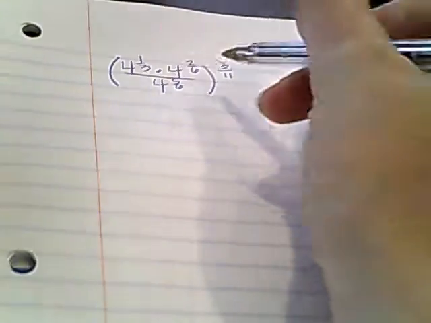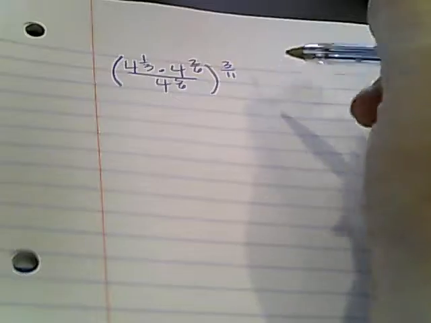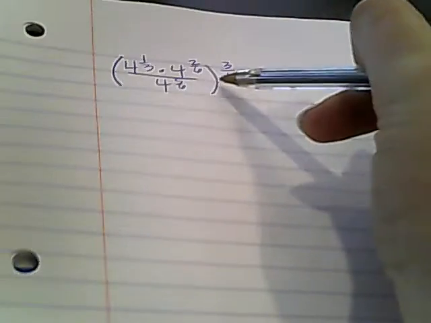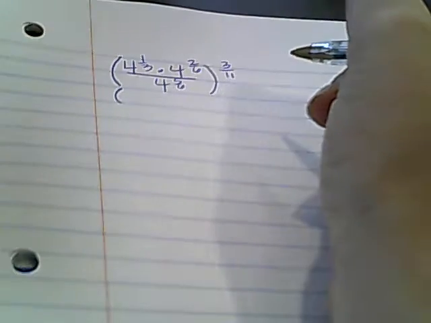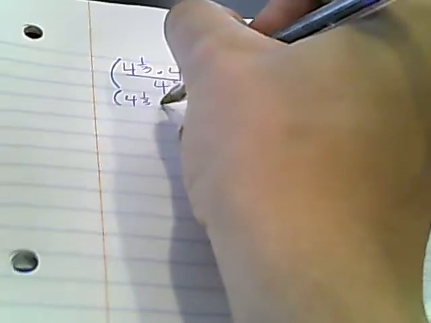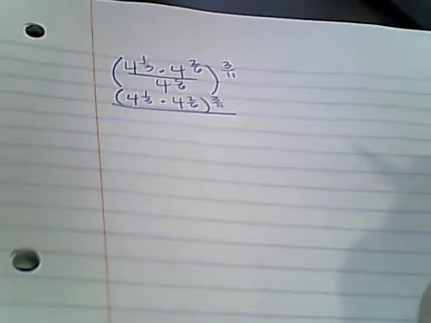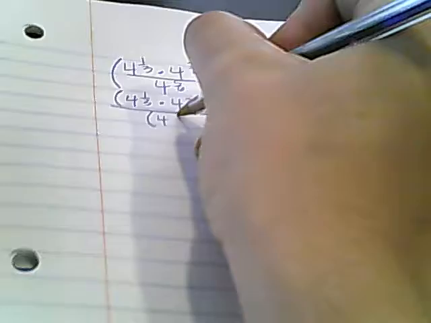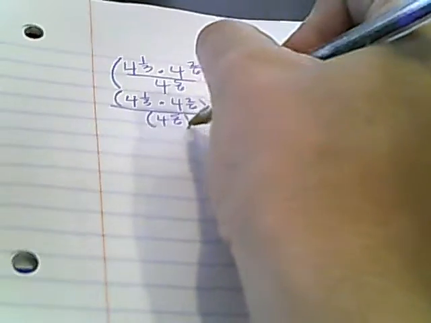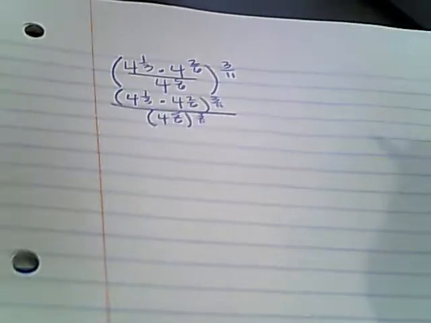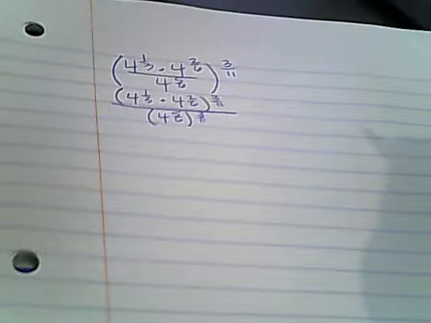So the first thing that you're going to want to do is separate this out a little bit. So this whole entire fraction here is raised to the 3/11th power. So what we're first going to do is separate the numerator and the denominator. So I'm just going to go like this. I'm going to do the 4 to the 1/3 times 4 to the 2/6 and raise that to the 3/11th power. And then separate that from the denominator, 4 to the 5/6 to the 3/11th power. So all I did was separate the exponent and put one in the numerator, one in the denominator.